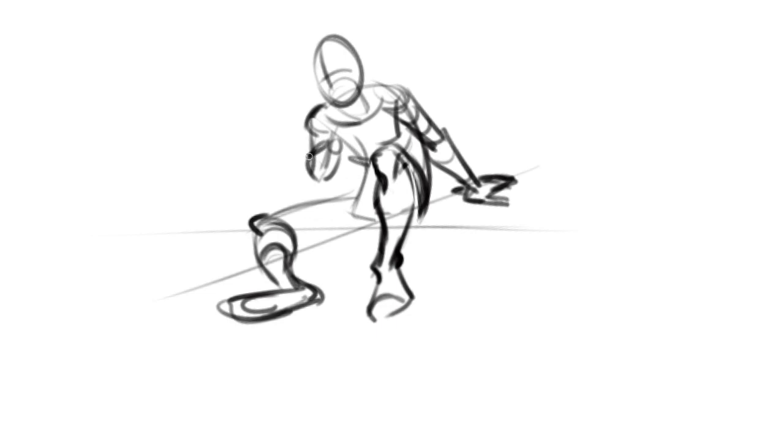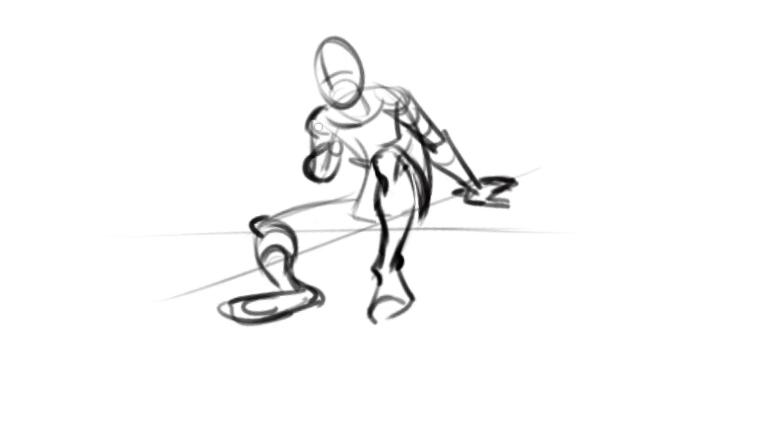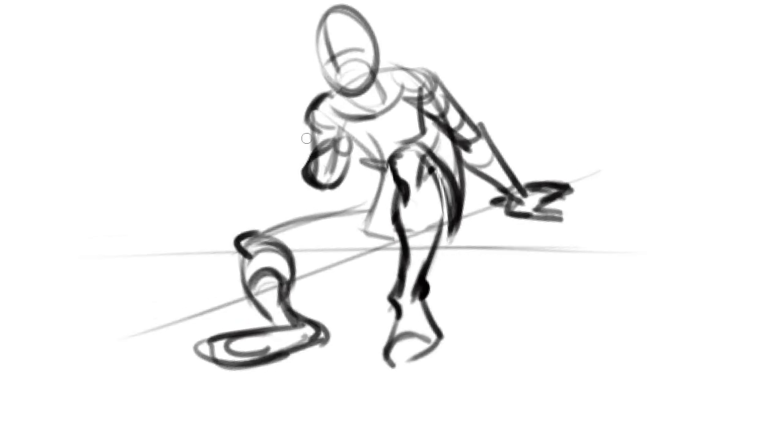forearm. And if you hear my cat meowing outside the door, I apologize. She's just hungry. Not time to eat yet.